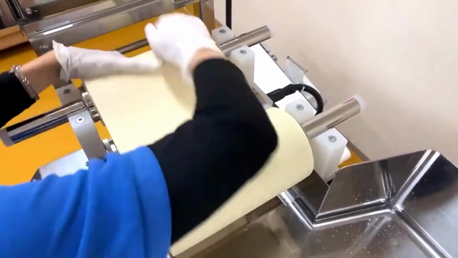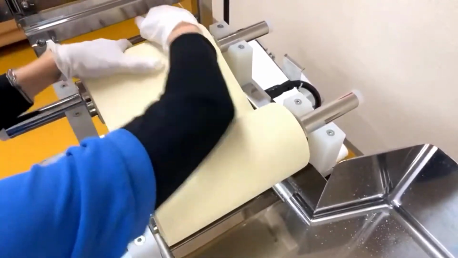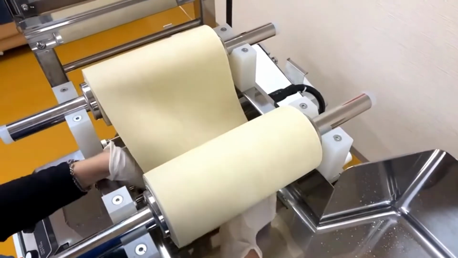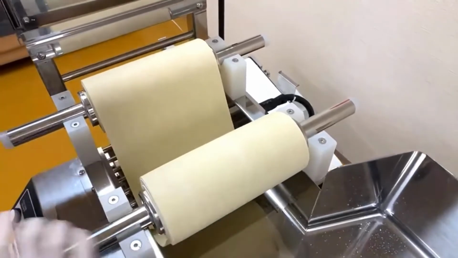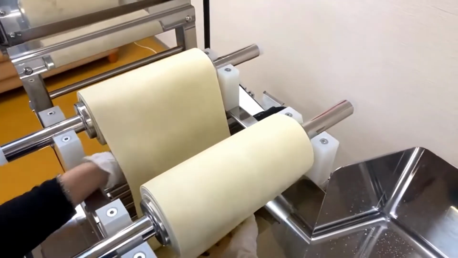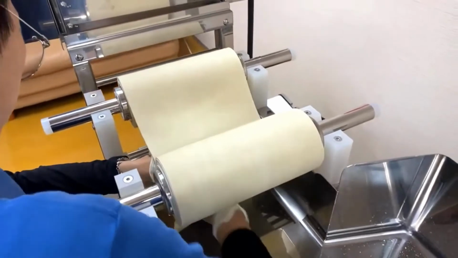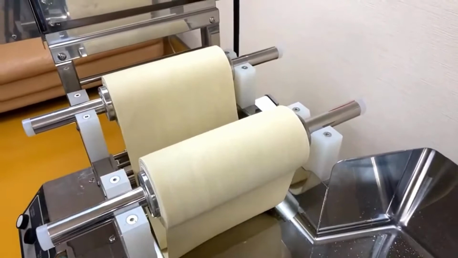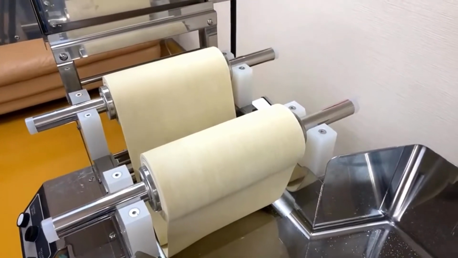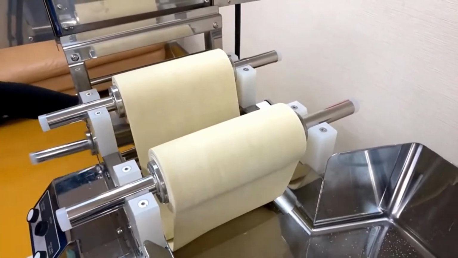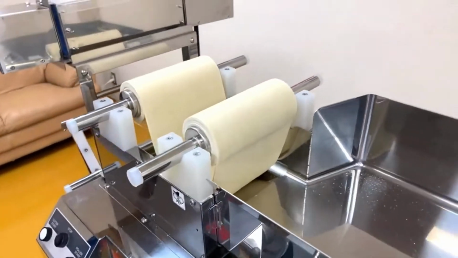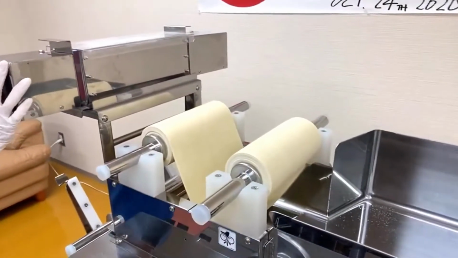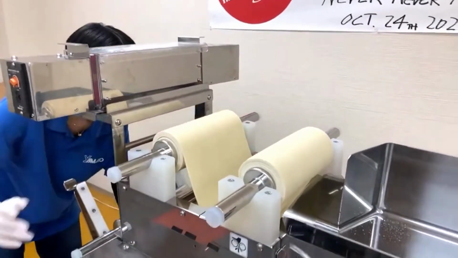When you look at uncooked noodles or uncooked dough, it's hard to tell the difference, but when you boil them, the noodles get gelatinized and kind of translucent, and then you can see the difference more clearly.